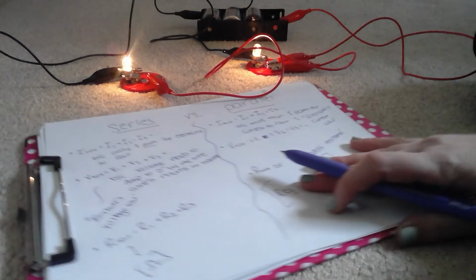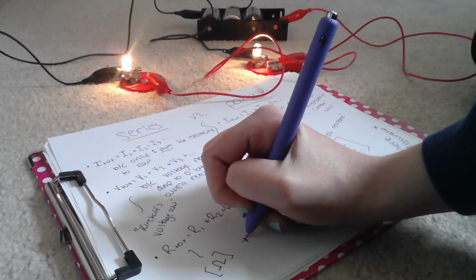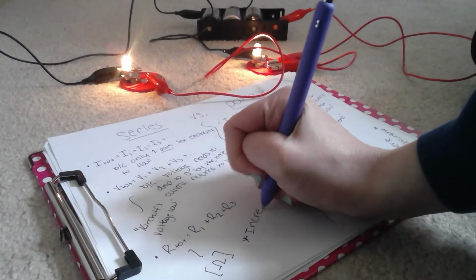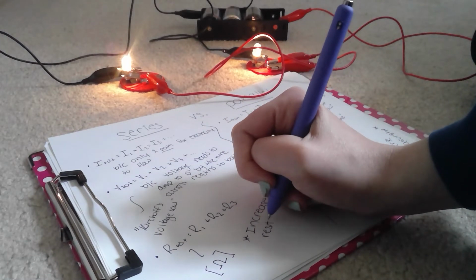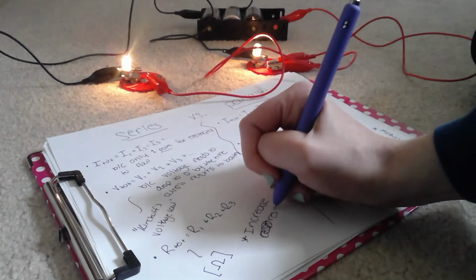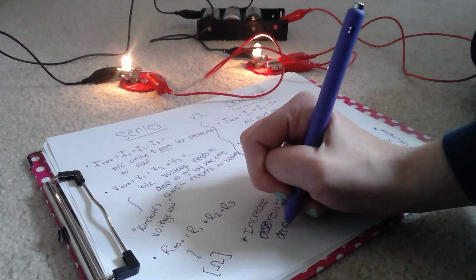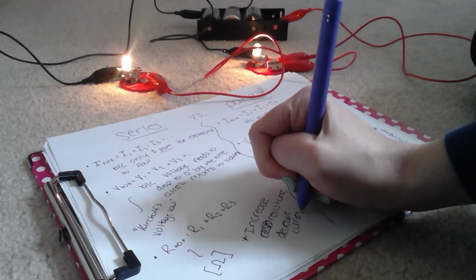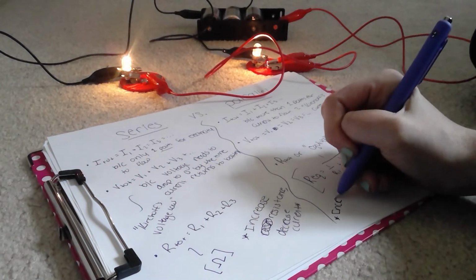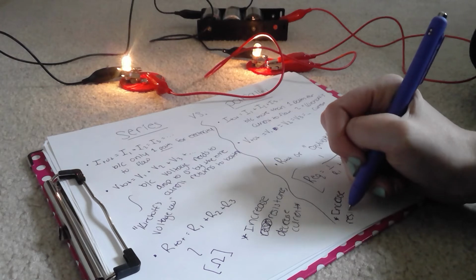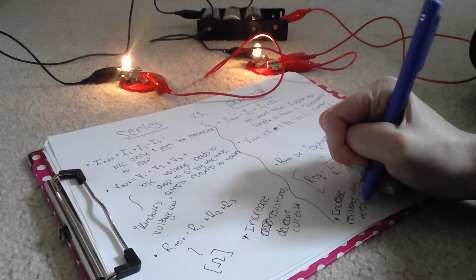So the main difference between a series and parallel is that in a series circuit, if you increase resistance, you decrease the current, and if you increase resistance here, you will increase current.